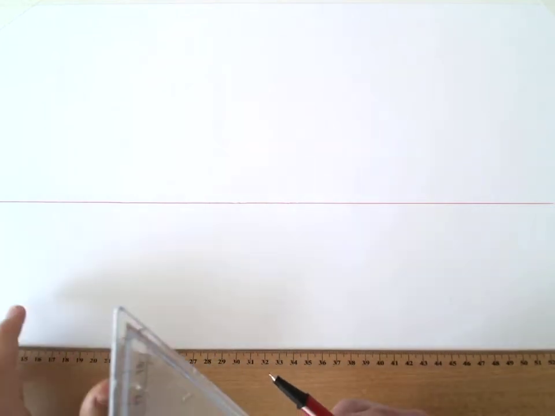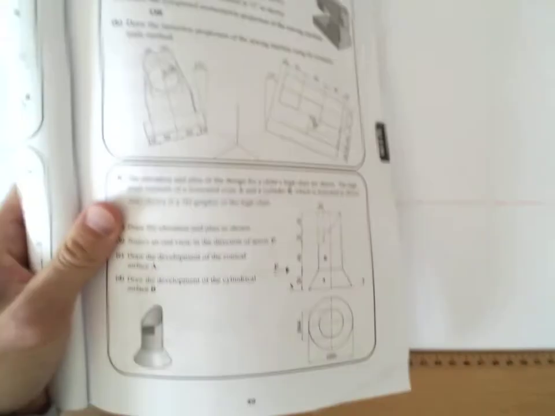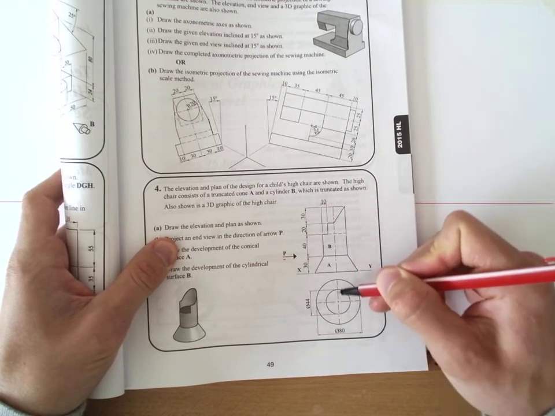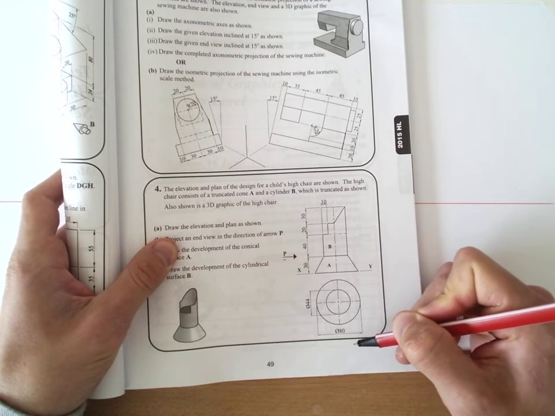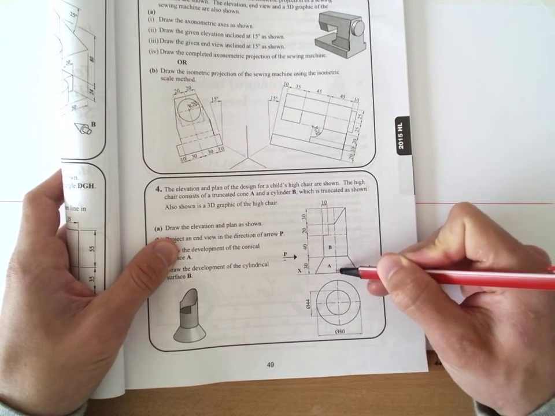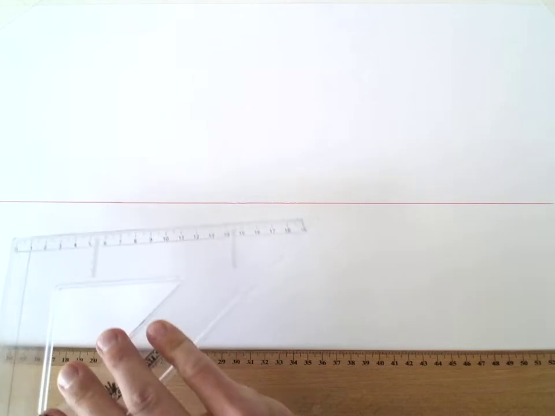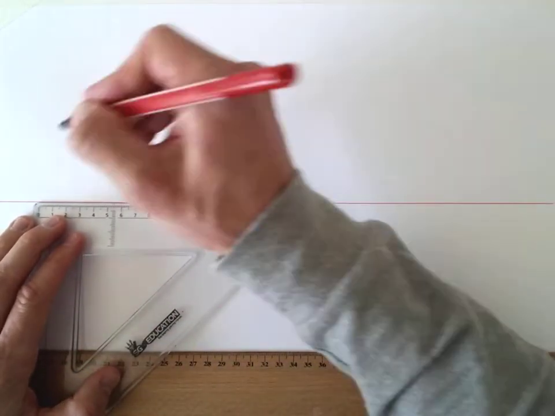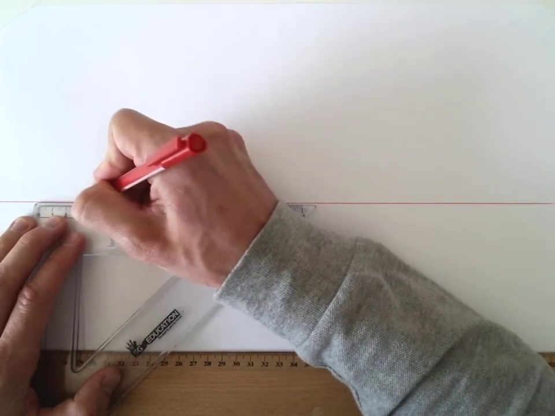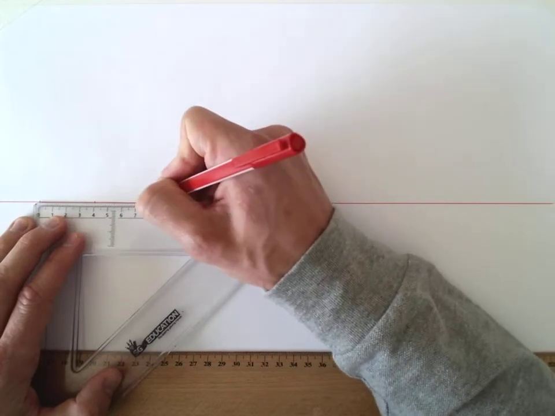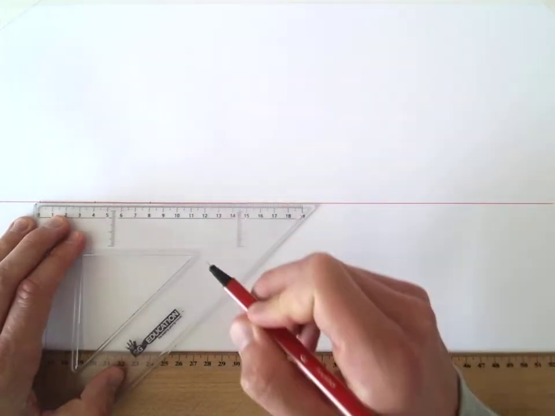So the base length of the object itself. If you just look at your plan, we're told we have a diameter of 80 and diameter 44 for the cylindrical part. So for the cone part, for the base, I'm just going to do 40 either side. So I'm going to find a center line and go 40 either side. There's the center there at 40, and then just go 40 this way, back to 0, and then 40 the other way to 80.